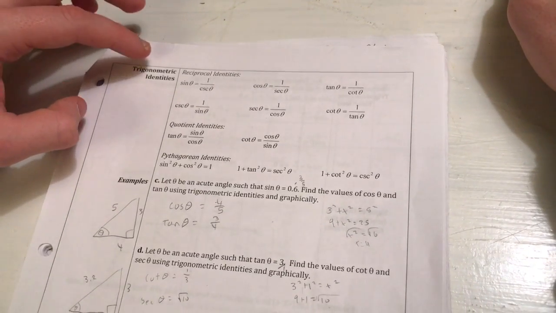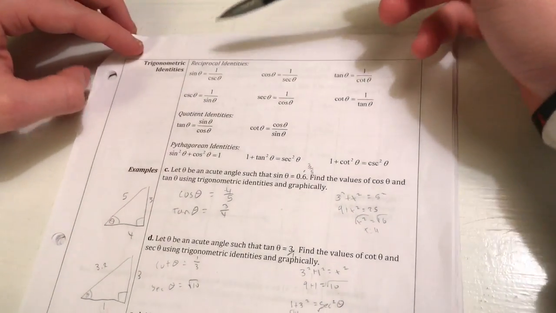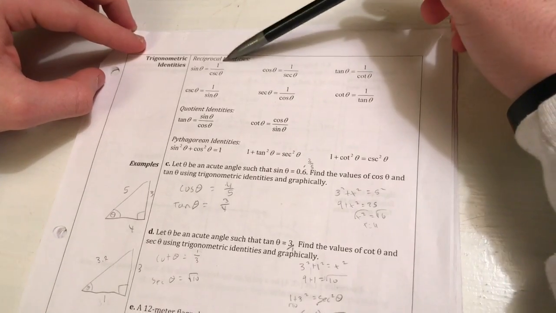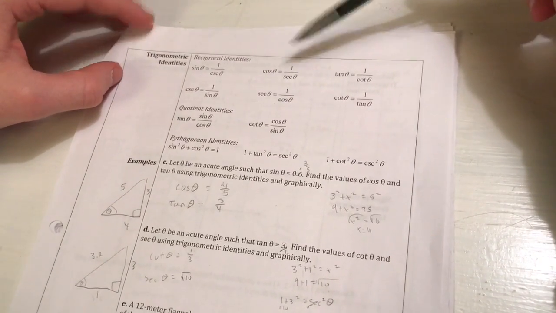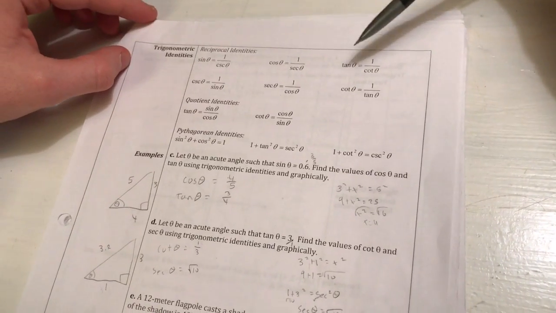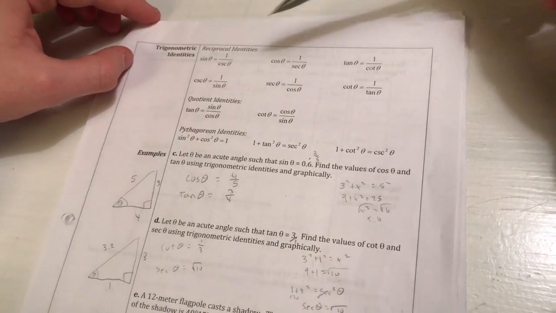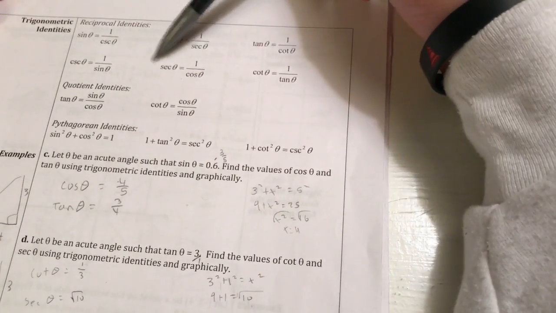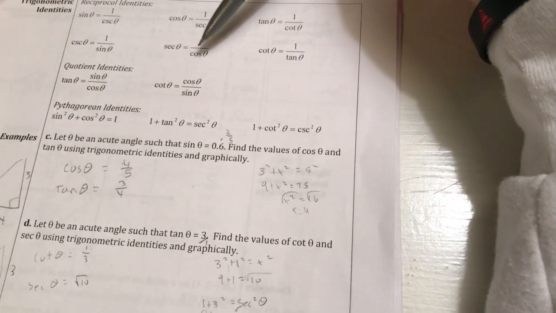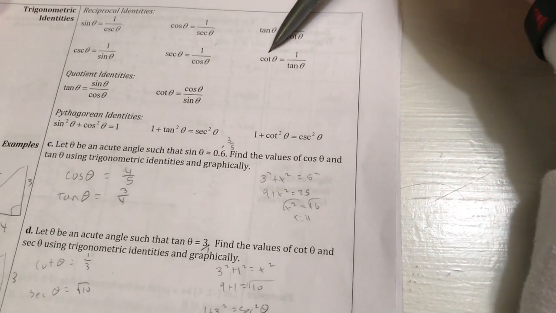And for trigonometric identities, the reciprocal of sine would be 1 over cosecant. The reciprocal of cosine would be 1 over secant. The reciprocal of tan would be 1 over cotangent. And so somewhat like up here, the reciprocal of cosecant would be 1 over sine. The reciprocal of secant would be 1 over cosine. And then the reciprocal of cotangent would be 1 over tangent.